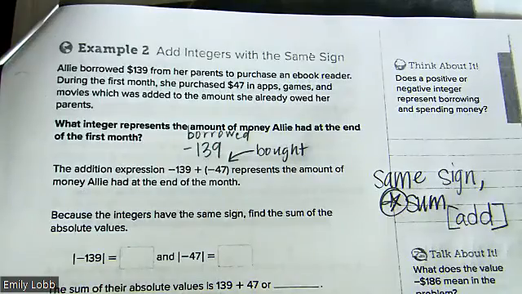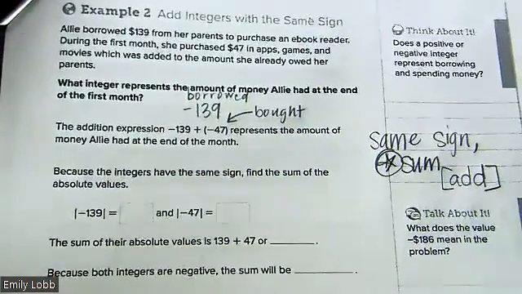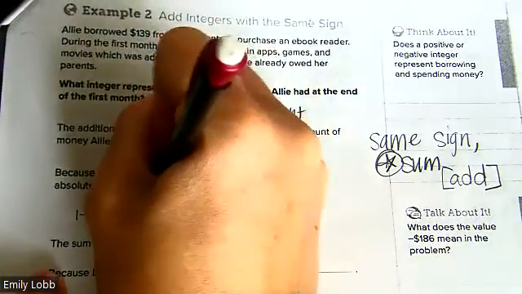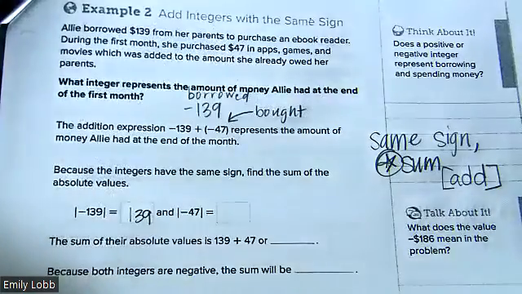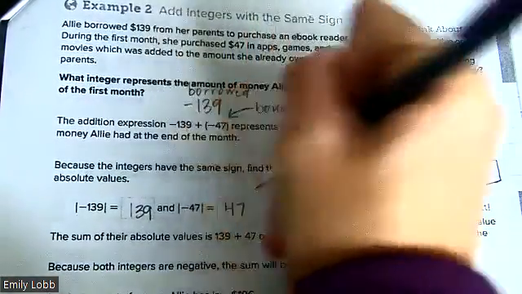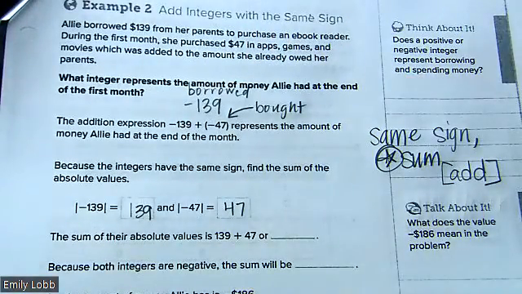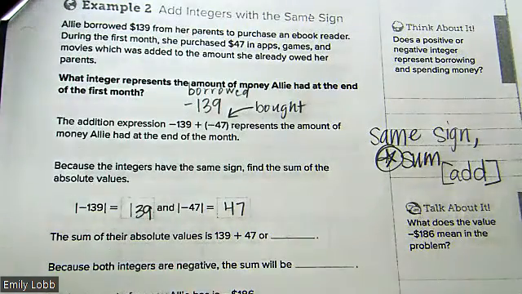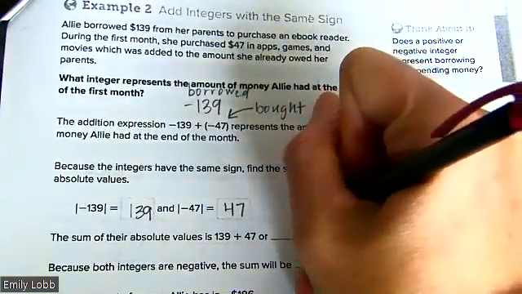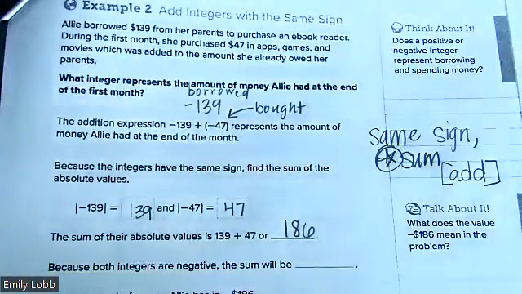So, with that being said, we add the absolute values. What's the absolute value of -139? And the absolute value of -47? Remember, that's the distance from 0, so it's never negative. The sum of their absolute value is 139 plus 47, or what's 139 plus 47? 186.